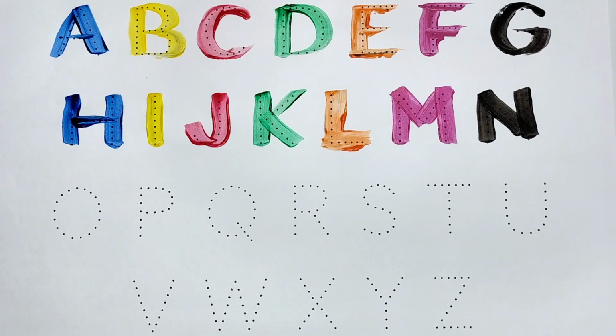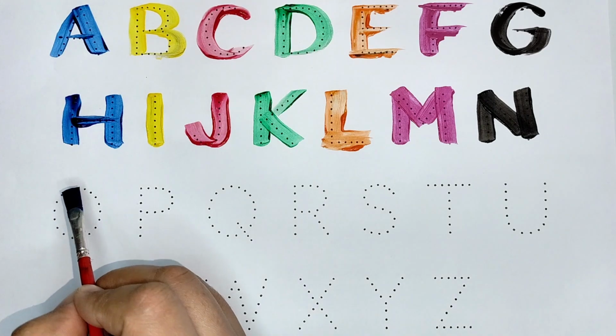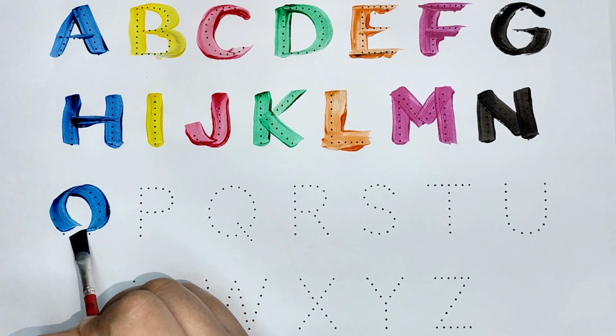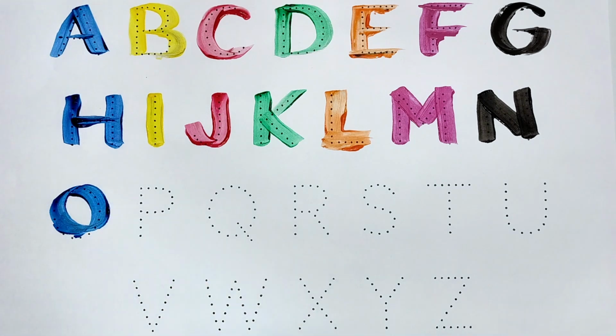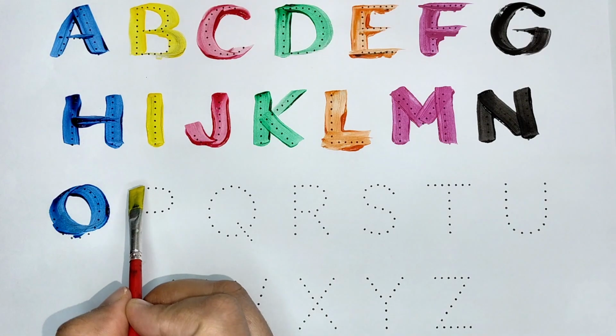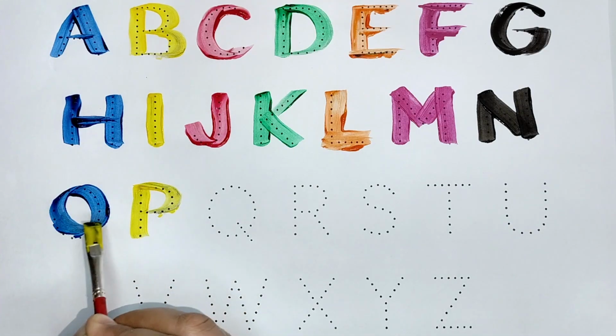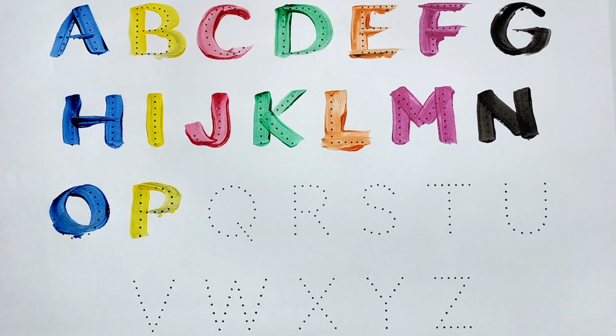Again, we'll pick a color and write uppercase letter O. So kids, can you tell me what color is this? Yes, again it is a blue color. So next we have uppercase letter P. Let's write an uppercase letter P like this. Can you tell me what color is this? Alright, it is yellow color.